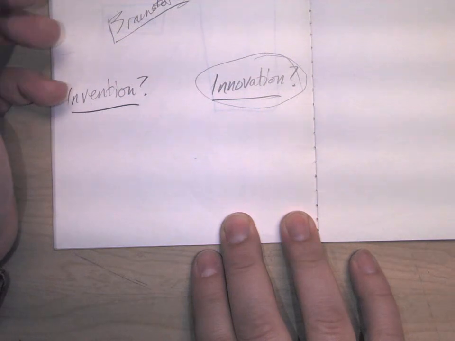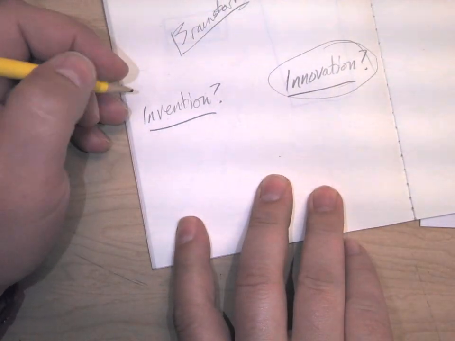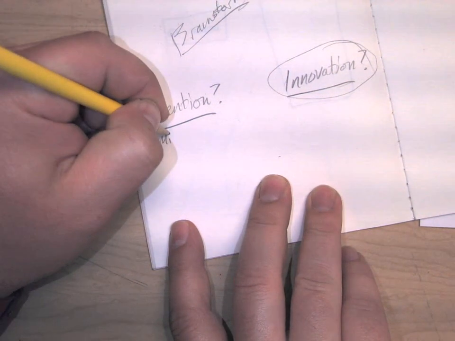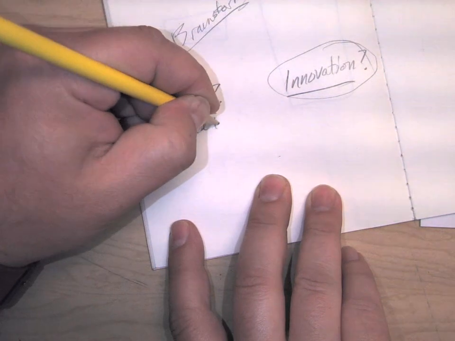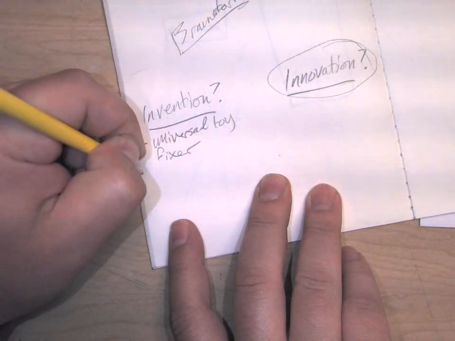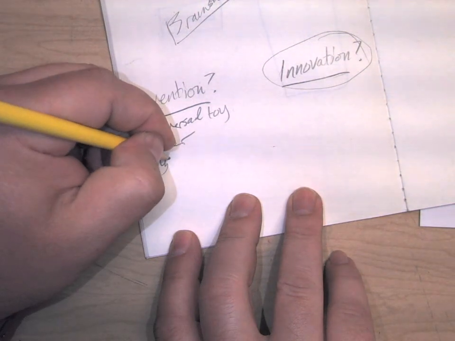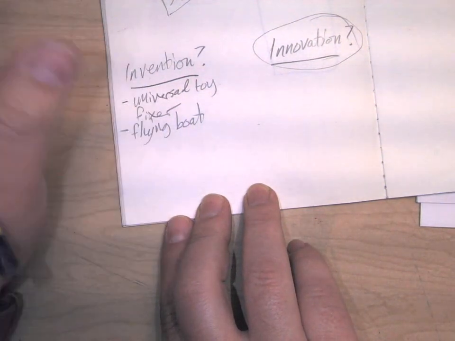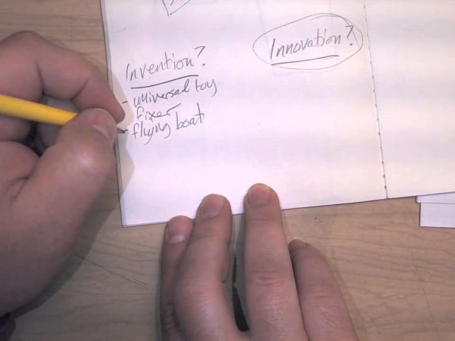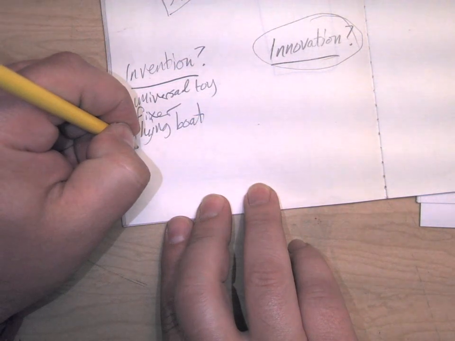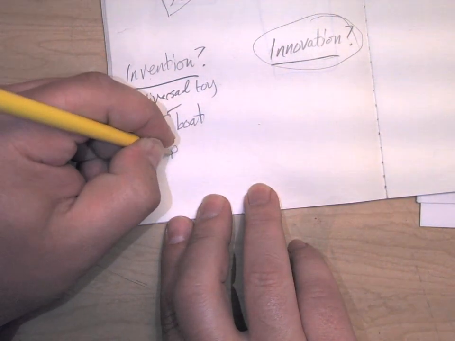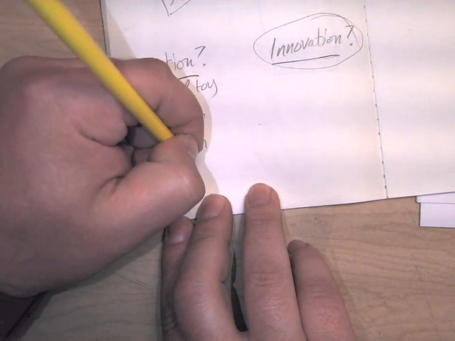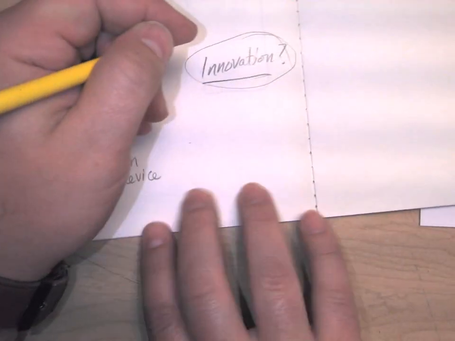Most people will probably come up with an innovation. So I was just trying to think of some things. My oldest son loves to break toys, so I was thinking of a universal toy fixer. It'd be like some sort of machine. You've seen my example of the flying boat. That would be something that I would consider an invention because it's entirely different than a regular boat or a plane. I also thought of a blind person implant device so they can see. Thought that one was a really neat idea.